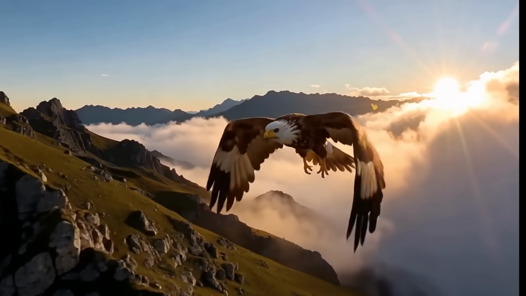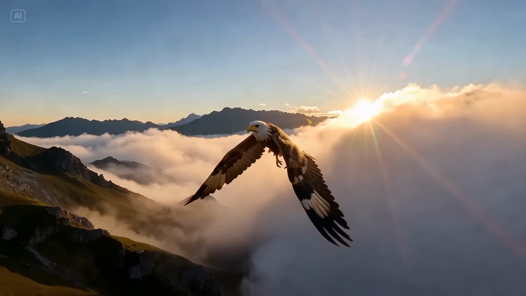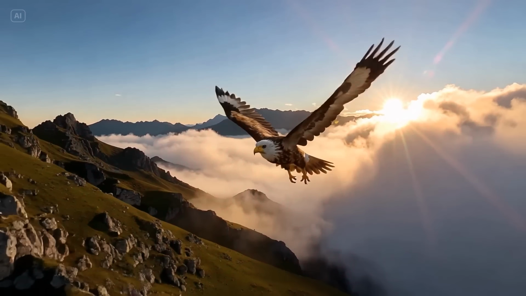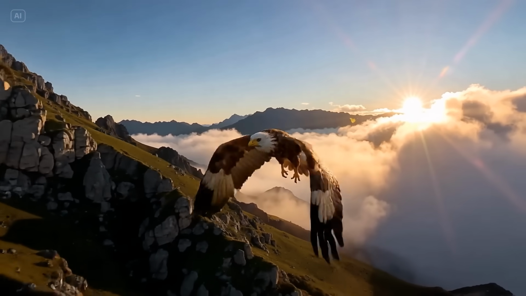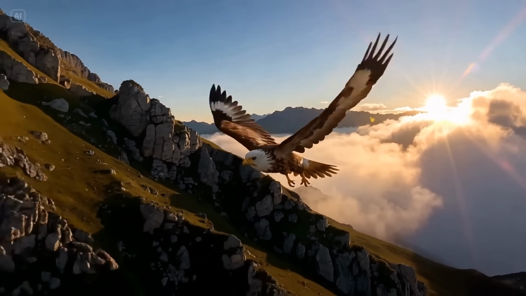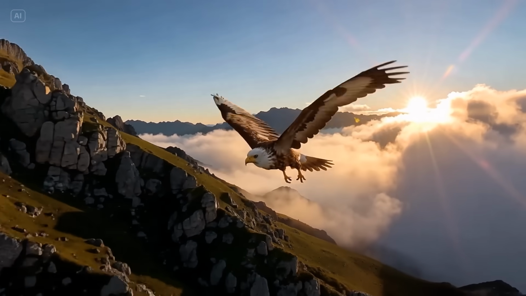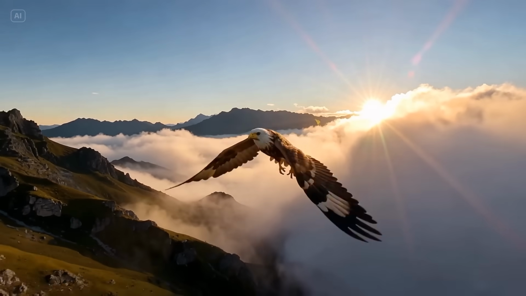All right, let's have a look. This is looking extremely cinematic here. Love how the sun is slowly piercing through the clouds here as it follows the eagle. Really impressed with the ability to handle the natural elements here. And we've got some really nice dynamic camera movement here. This is looking fantastic. This is looking great.